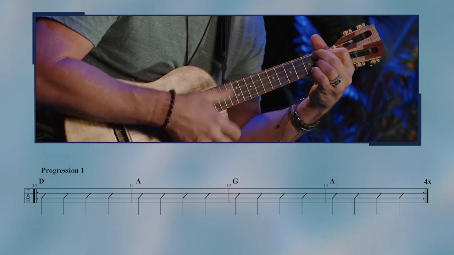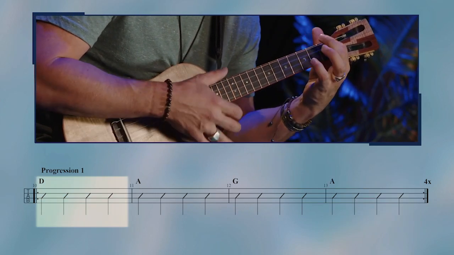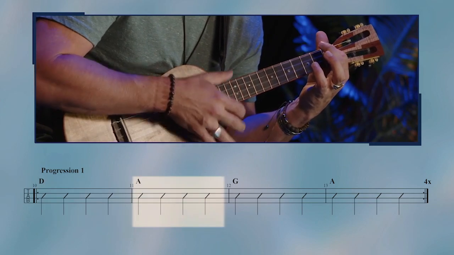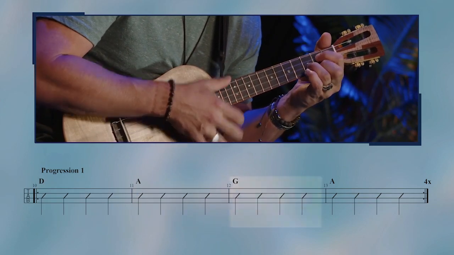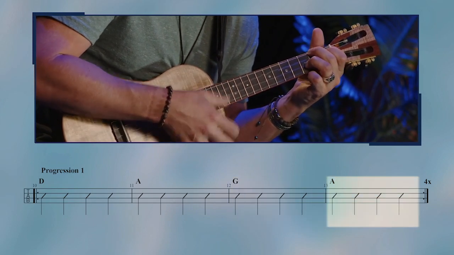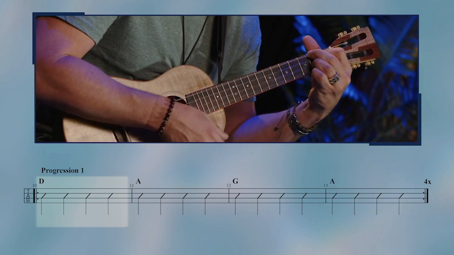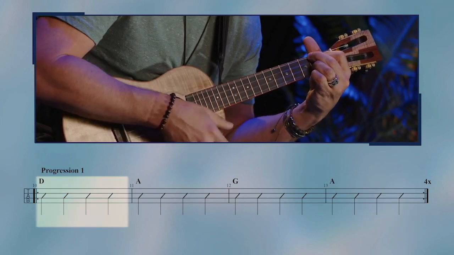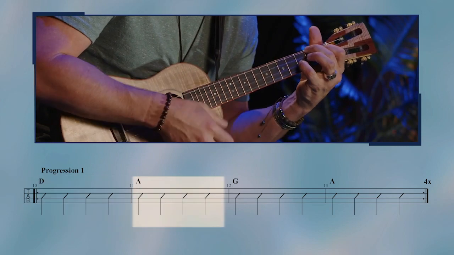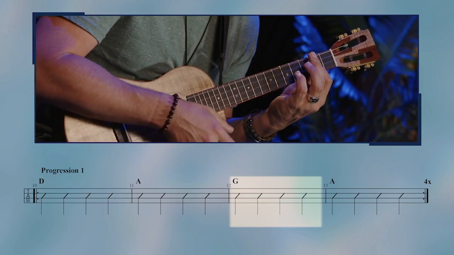This time, we're going to do A7 instead of A. Here we go. A7, one finger. G. I'm going to do the three-finger A7. And then repeat it again. D. A7. What about G major 7?